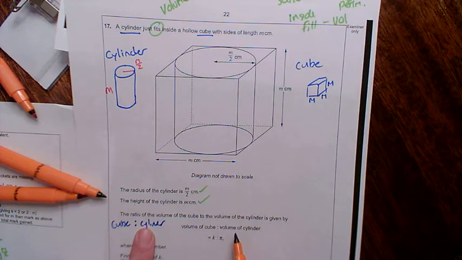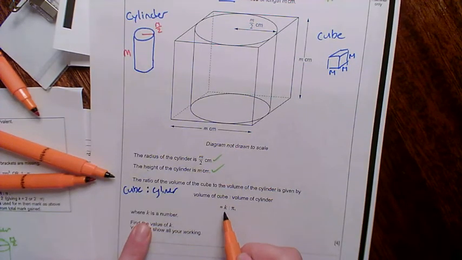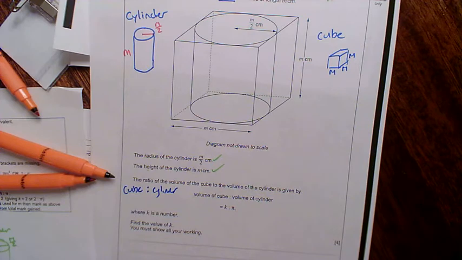Okay, so they gave us that anyway. And they've said that that's k to pi. All right. They've then gone on to say that k is a number, so that's just a number. Find the value of k. You must show all of your working.